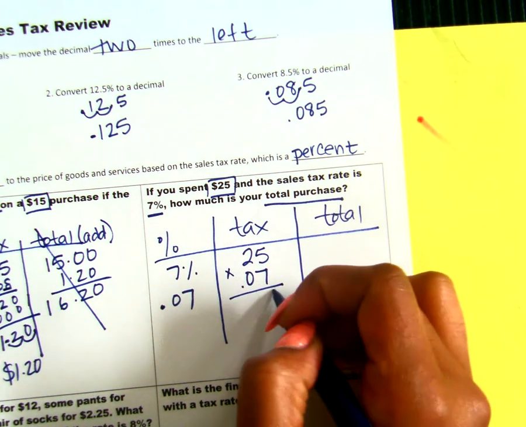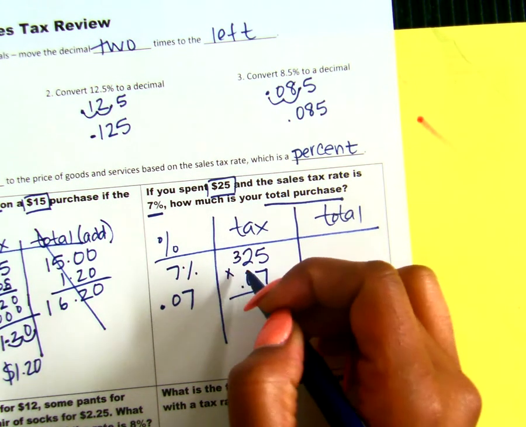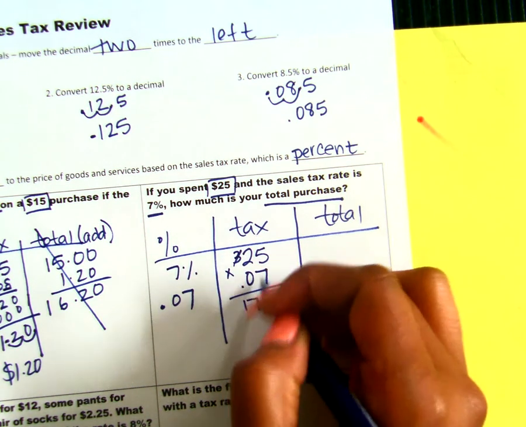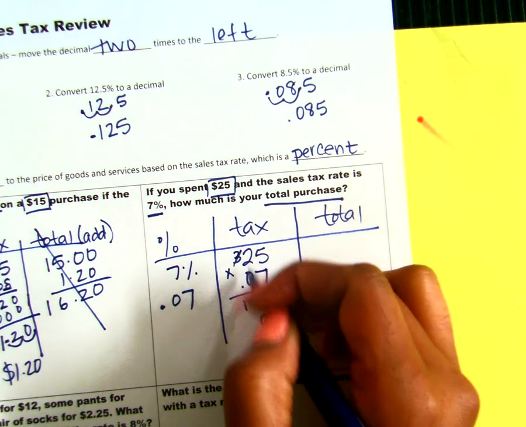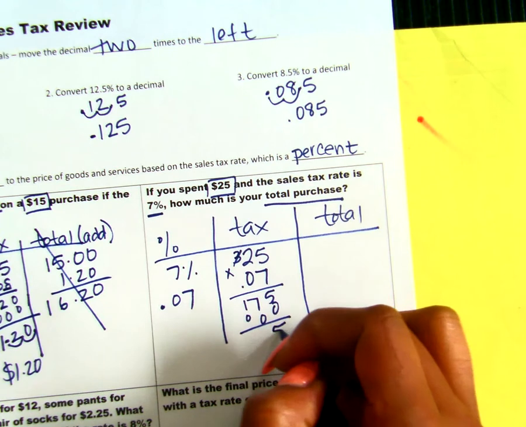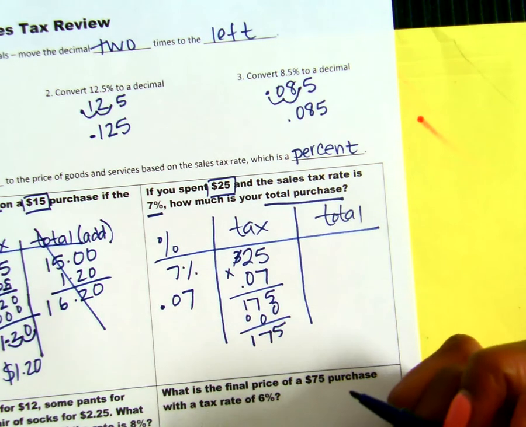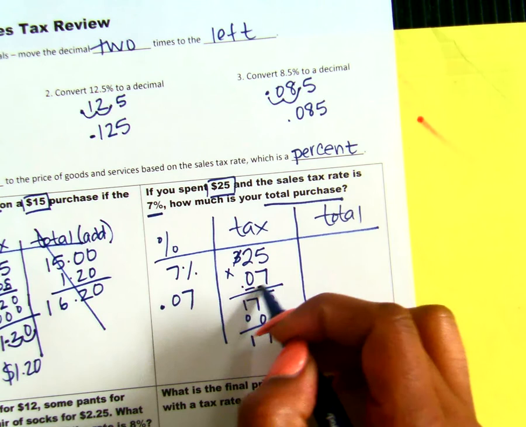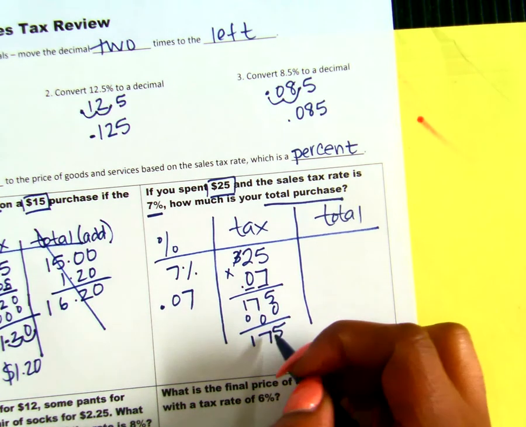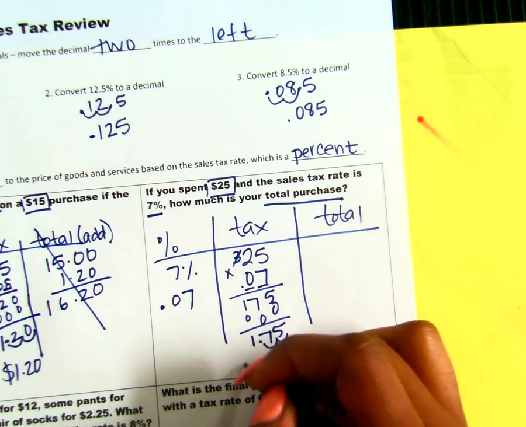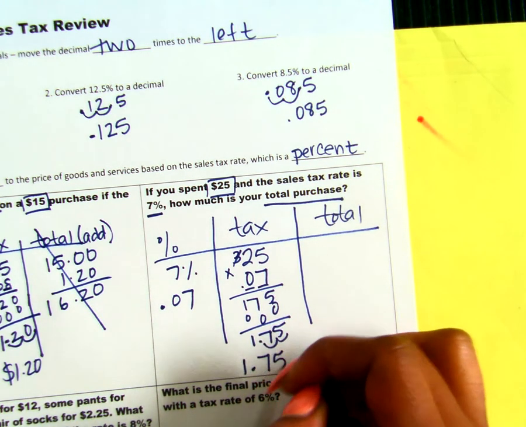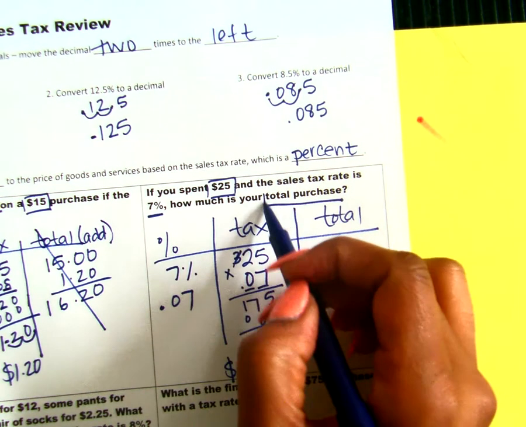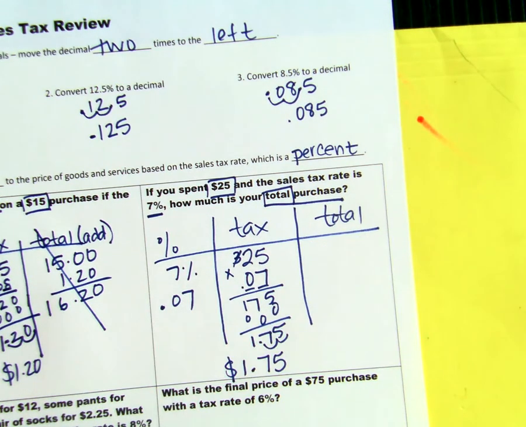5 times 7, 35. 7 times 2, 14. Plus 3, 17. Placeholder. 0 times 5 is 0. 0 times 2 is 0. Add them up. Once again, we're not done yet. We have 2 numbers behind the decimal up here. So we're going to move this over 2 times to the left. So our tax is $1.75.